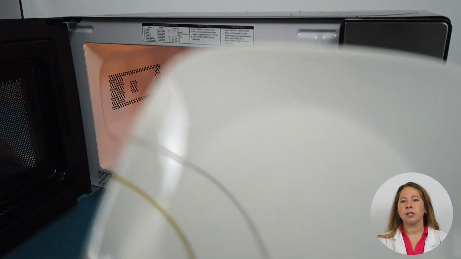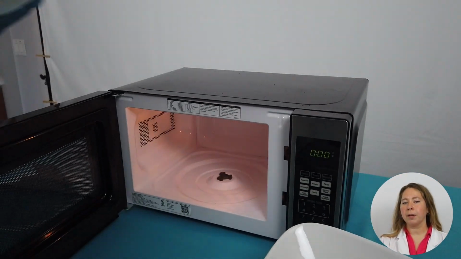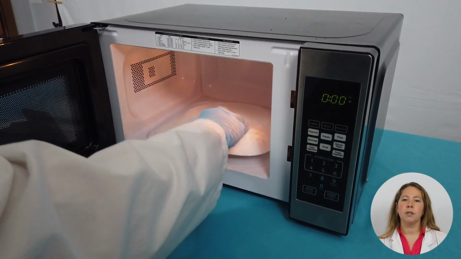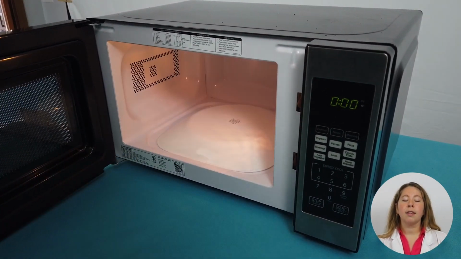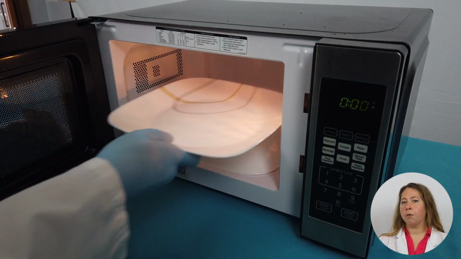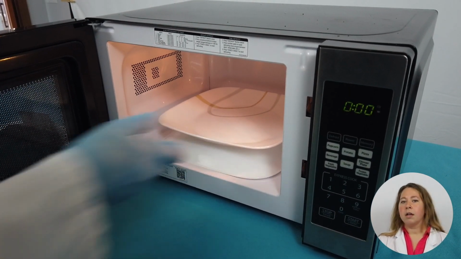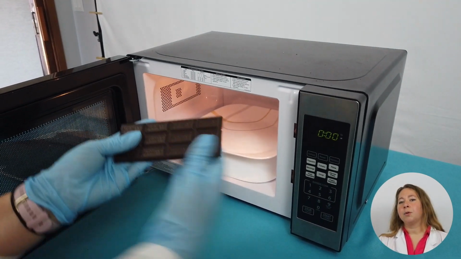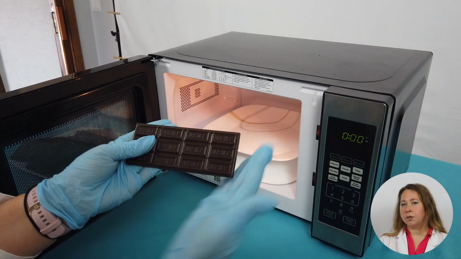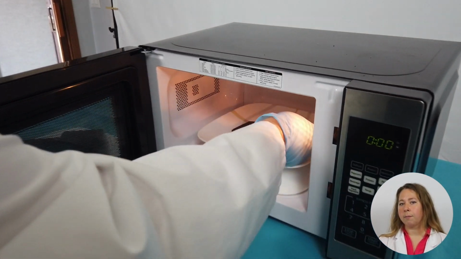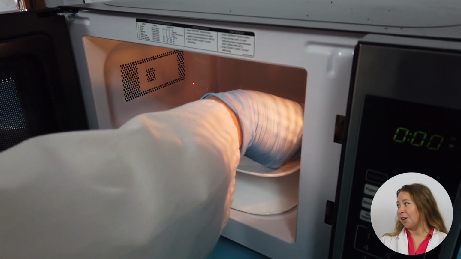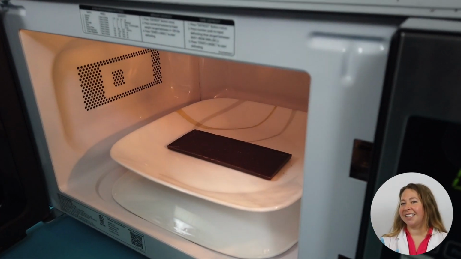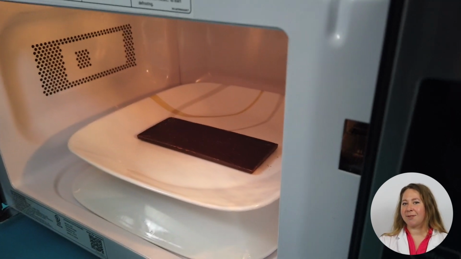So the next thing that you'll need to do is you'll need to get 1 or 2 plates, depending on if you have the turning bit in the middle. If you have the turning bit in the middle, then you will take one of the plates, flip it over, and cover that. If you don't, then you don't need that extra plate. Then you will take your plate that you do have, put it into the center of the microwave. Then you'll unwrap your chocolate, and you won't take a bite out of it. Dang it. And you will put that chocolate on the plate into the microwave.